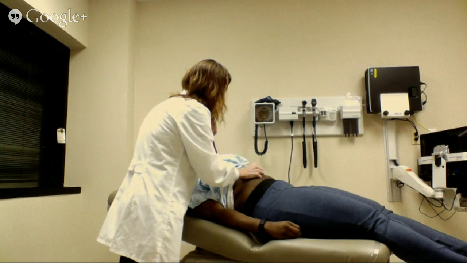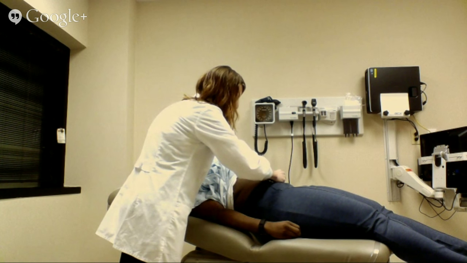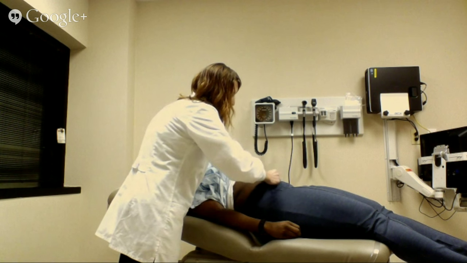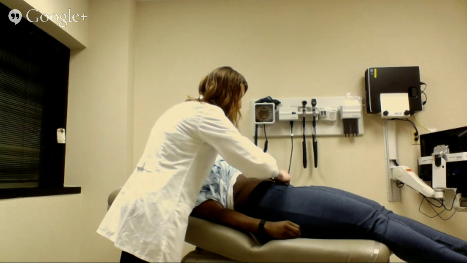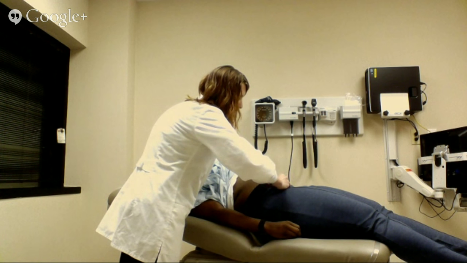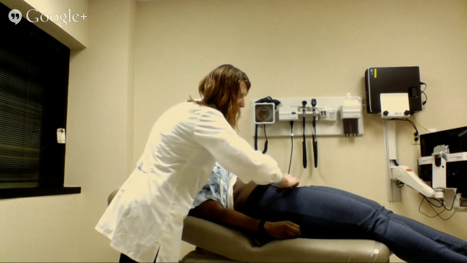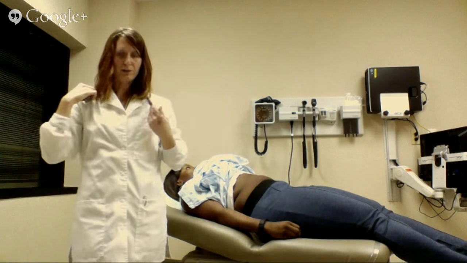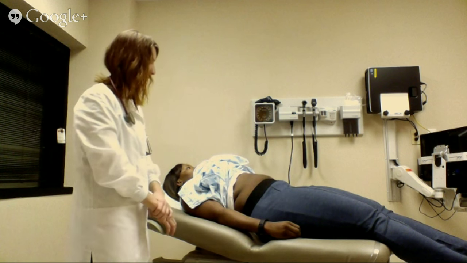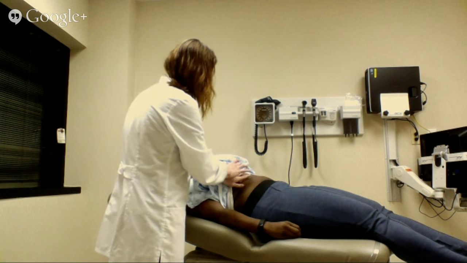I'm going to also assess her renal arteries. Left, right renal, the left iliac, the left femoral, and the right. Good. Now I'm going to also percuss Tiffany's abdomen, and here I'm just going to do a general percussion in all 4 quadrants.